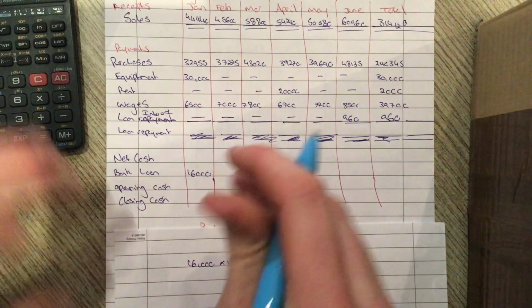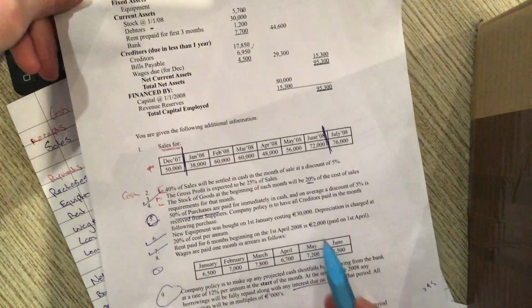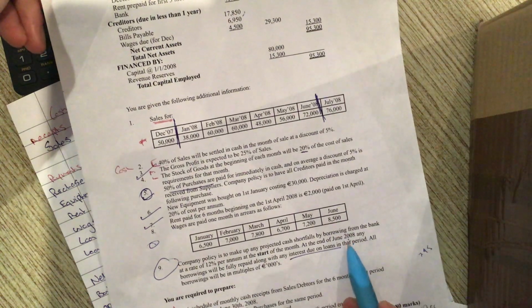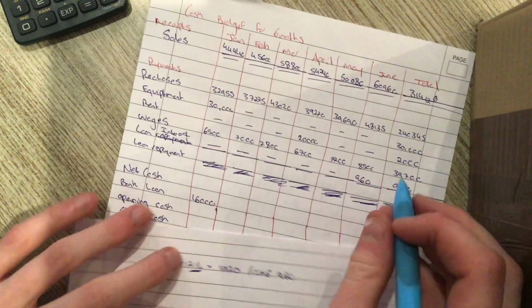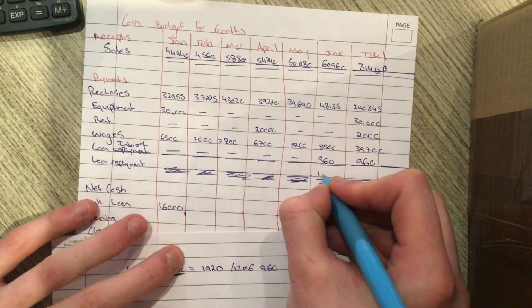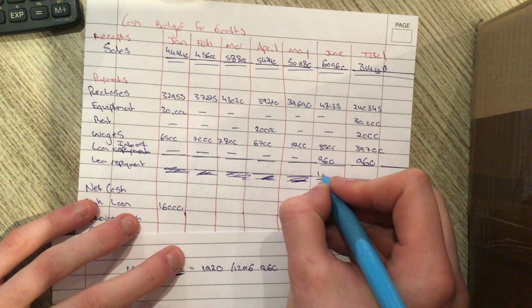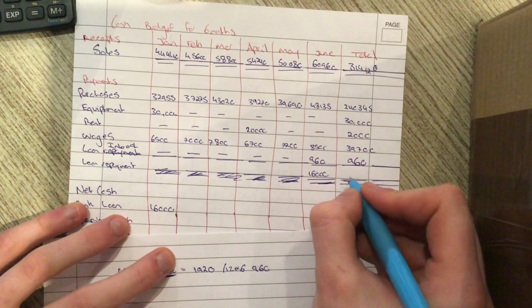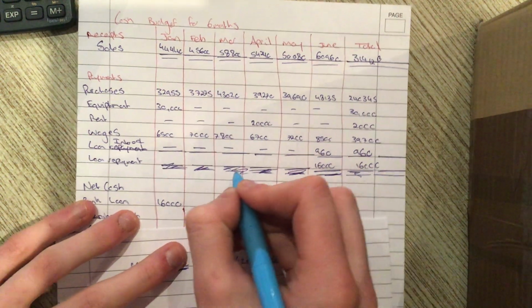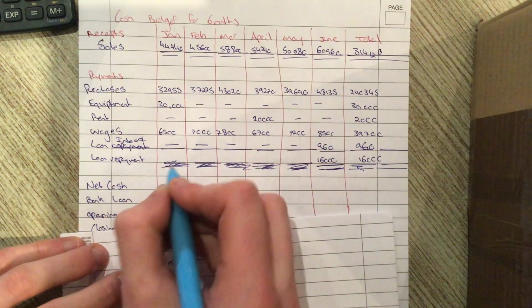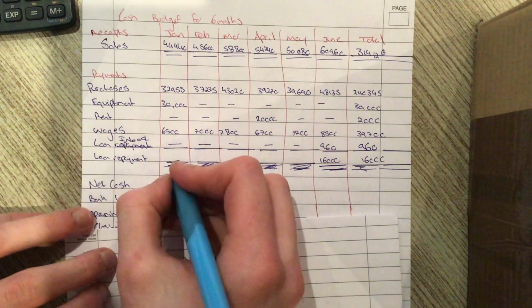Okay, the loan repayment, it says there that it's going to be repaid in the month of June. So €16,000 is going to be repaid at the end of June 2008. So €16,000 is going to be my loan repayment in the month of June. Total here, €16,000. Right, total all these up together, lads. I know my lines are very messy, but sure, look, what can we do?